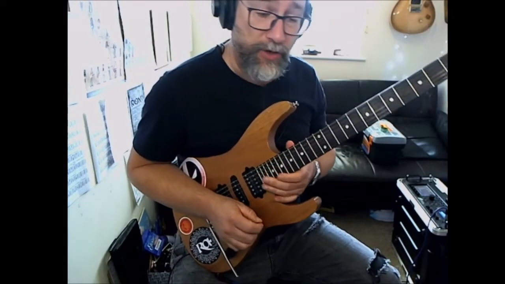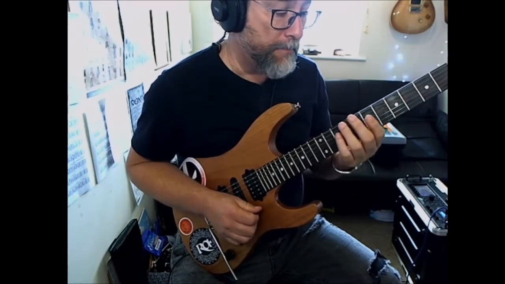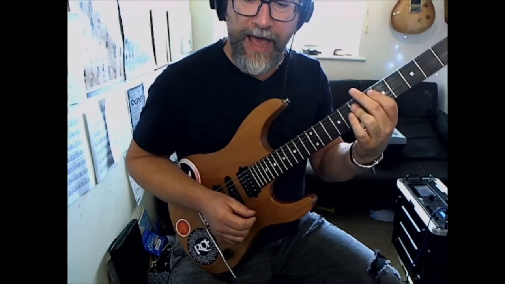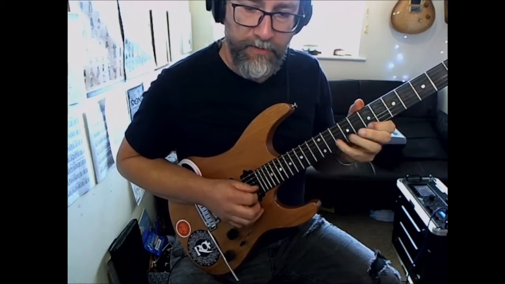You also got the major pentatonic, so if you've got a D major chord, you could have a D major pentatonic.